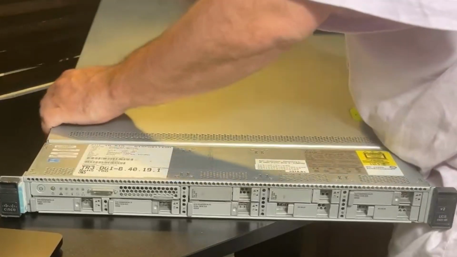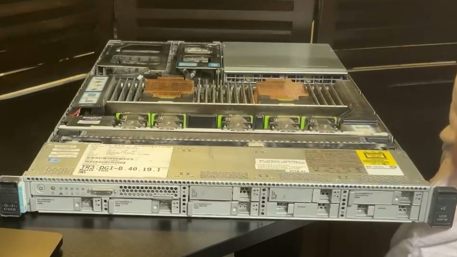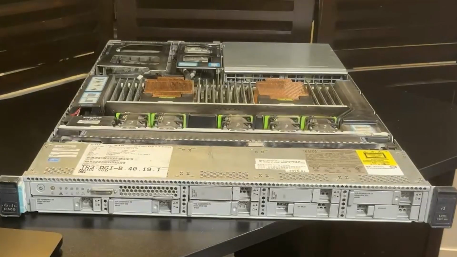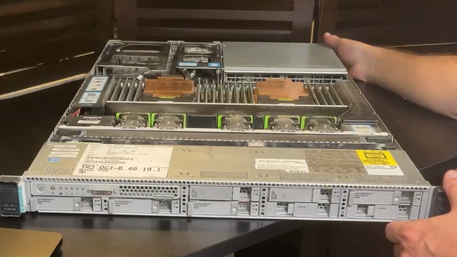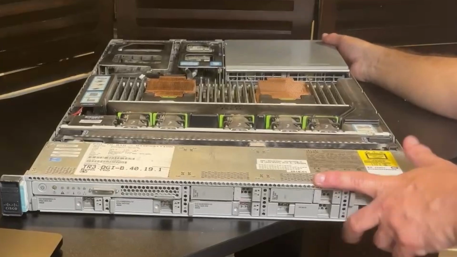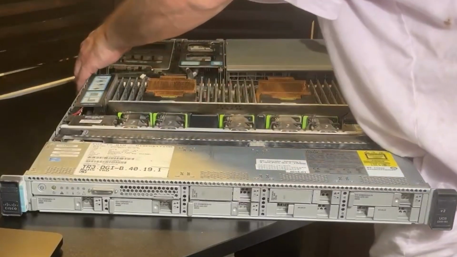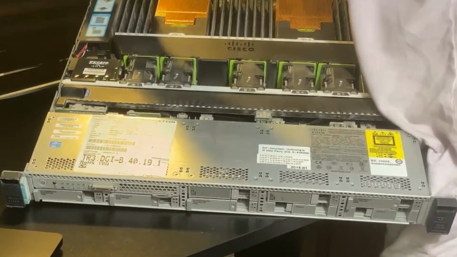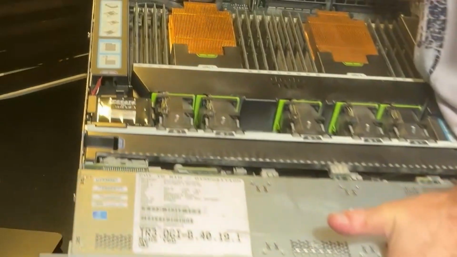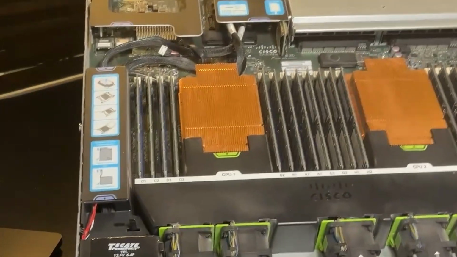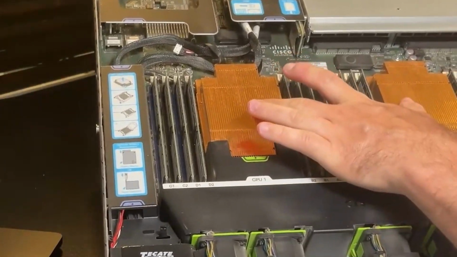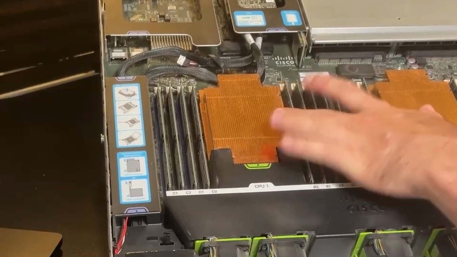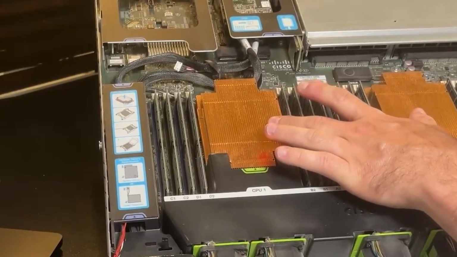There we go. Not a big fan of the M3 lids. They're very hard to remove. Okay, so this is really hard to see, but let's see if we can move this up a little bit. So these are our dual Xeon processors. I don't have the exact specs. We can look at it when we get into this.